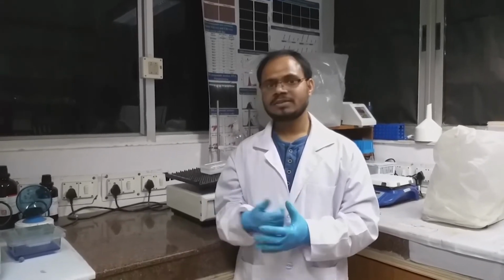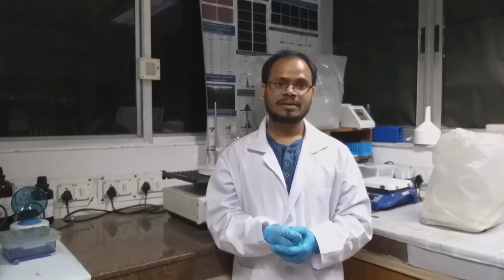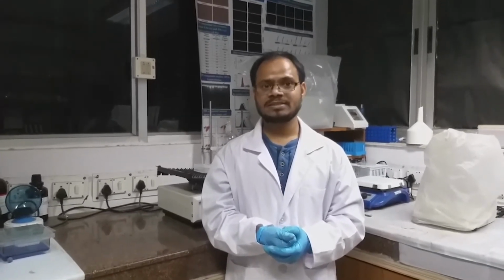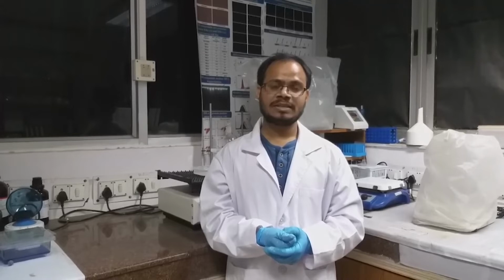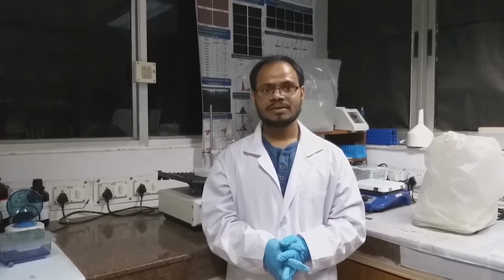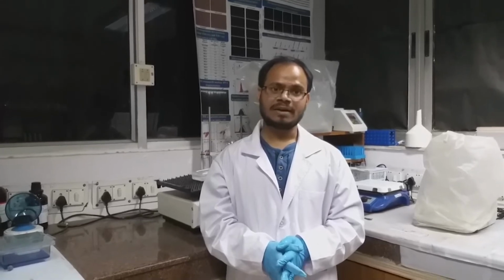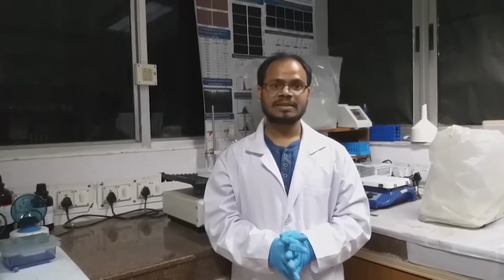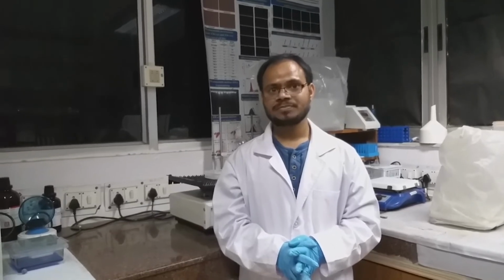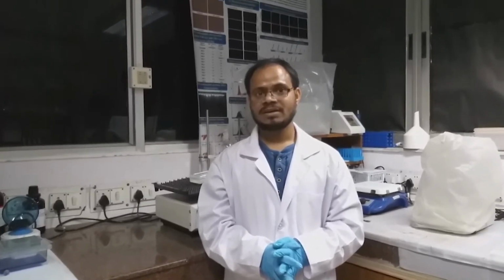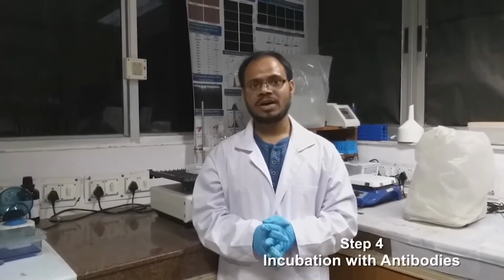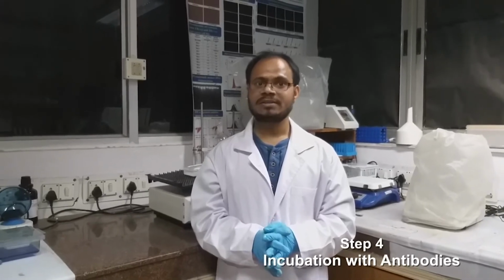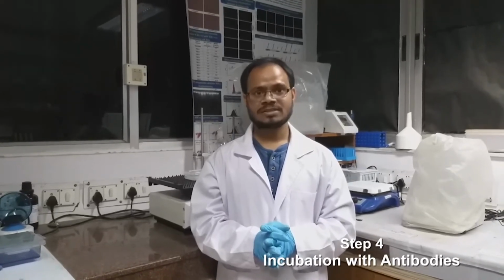So after this, we will incubate with the primary antibody overnight at 4 degrees Celsius, then wash 3 times, at least 15 minutes each, with TBST buffer or PBST buffer, and again incubate with the suitable secondary antibody for 5 hours at 4 degrees Celsius or 2 to 3 hours at room temperature. After that, we need to wash properly at least 3 times. Then we will develop the blot with the electrochemiluminescent substrate.